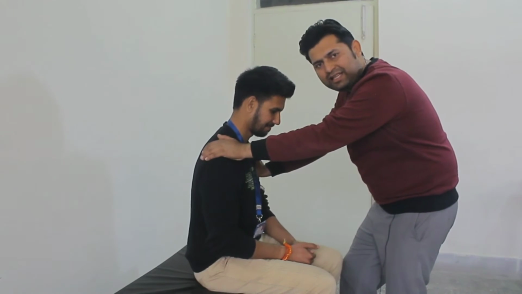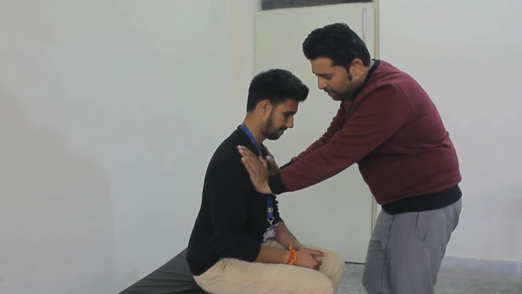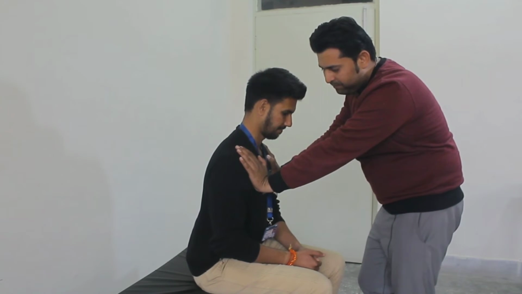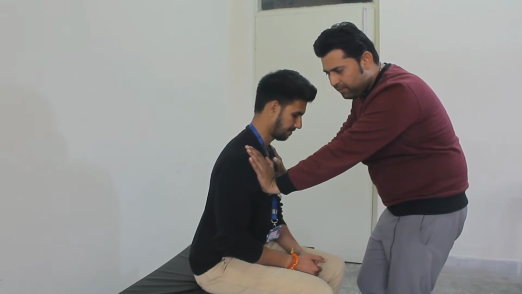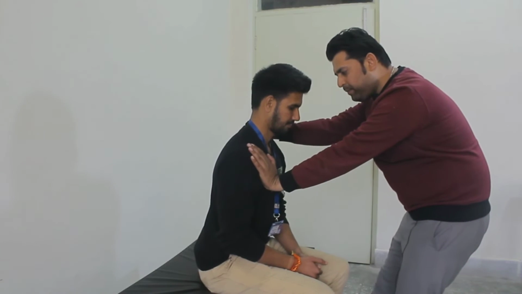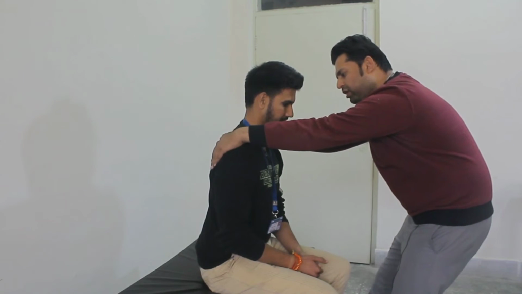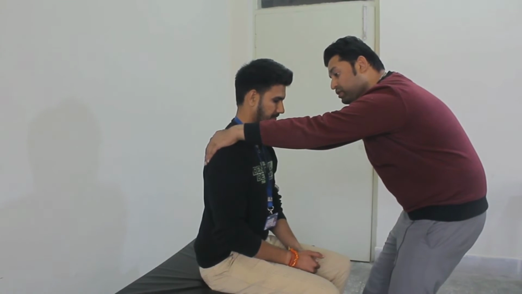And when he starts matching the resistance, I'm going to bring the other hand also and give the same command, do not let me push you back. I can allow Shubham to produce some motion in the forward direction. Again, I'm going to change one hand, do not let me pull you forward. He matches my resistance. I bring the other hand back, do not let me pull you forward. I might allow some motion.